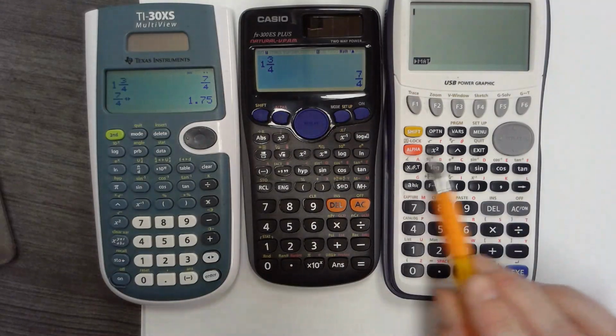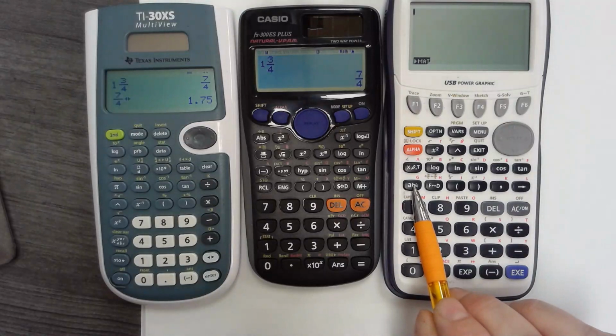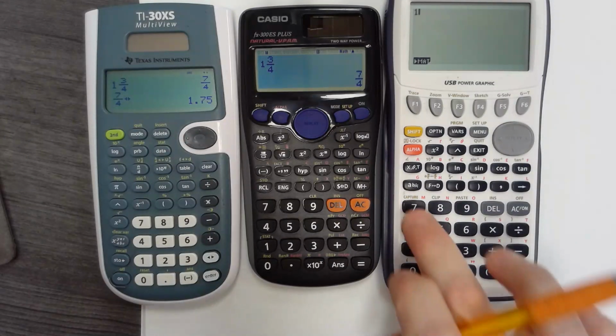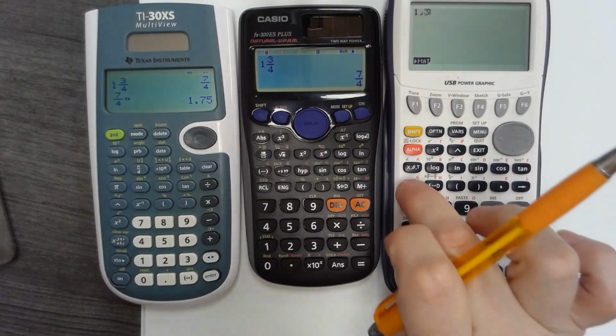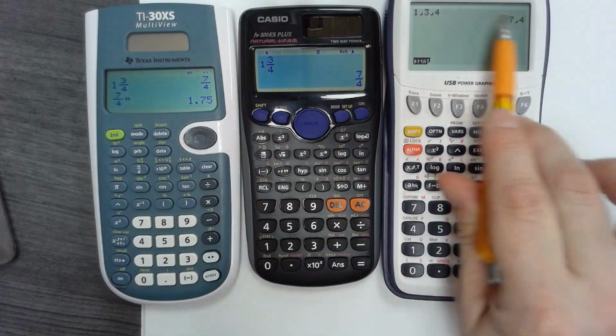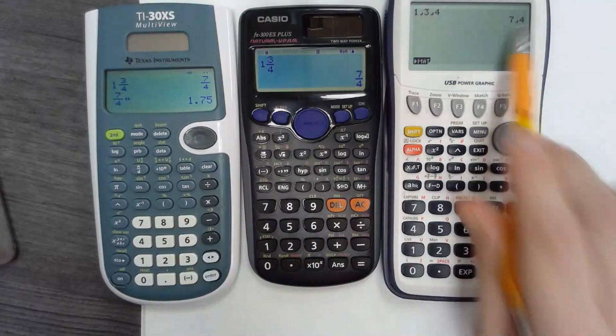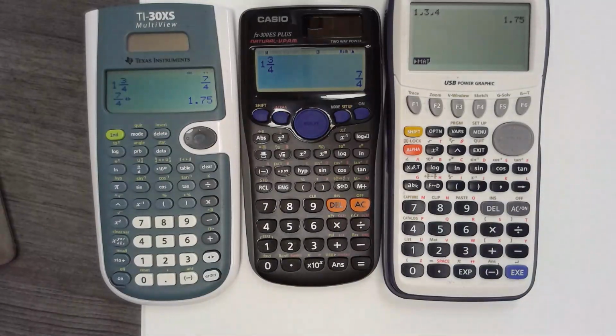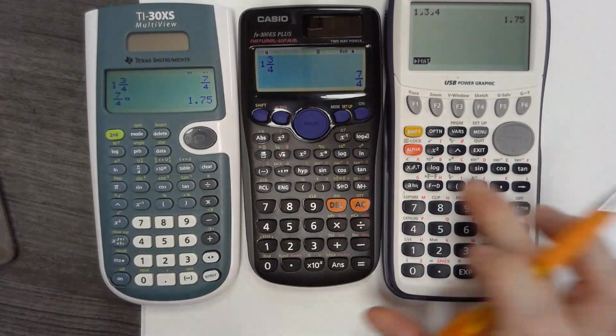And then over here, it's a little bit different, that same button. And remember, you have to put the number first. So if we're going to put 1 and 3/4, we put 1, fraction button, 3, fraction button, 4. And that gives us 1 and 3/4, and it can change it to the improper fraction of 7/4. And once again, we can change it to the decimal version.